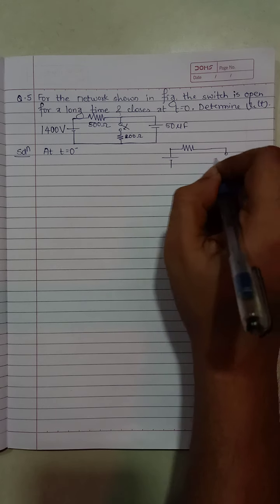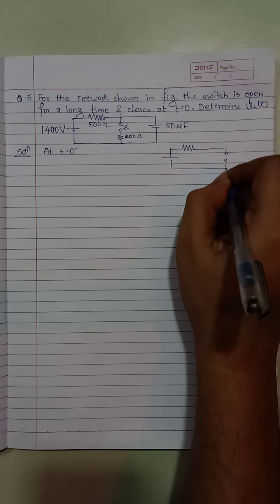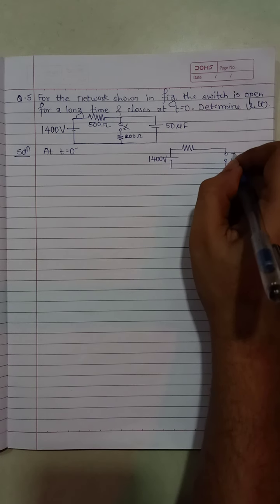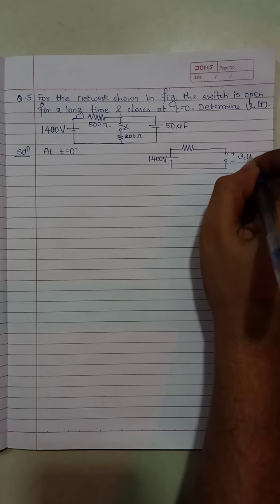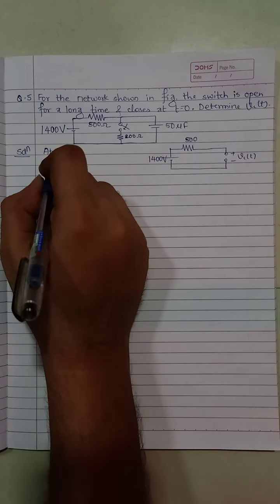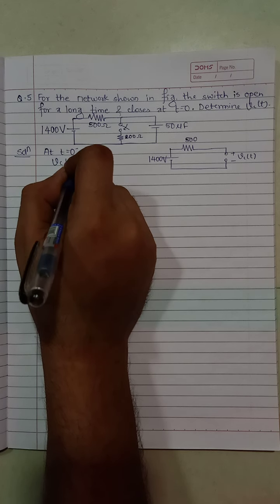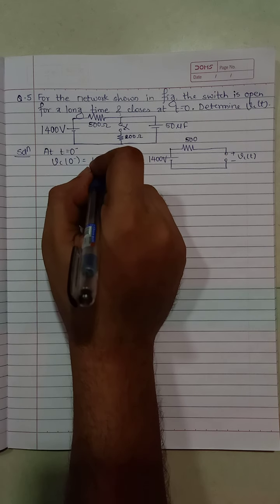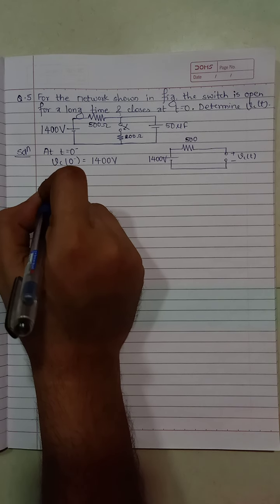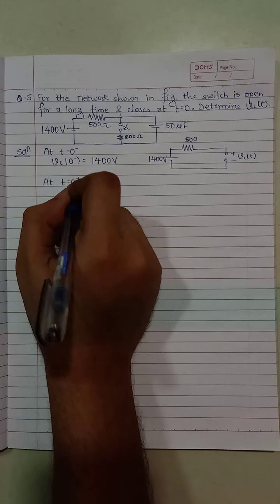This will be open because the voltage will be developing across the capacitor, so we can calculate Vc of t at this instant, and t is 0 minus, so I can say Vc of 0 minus will be 1400 volts. The same will continue at t equals 0 plus.